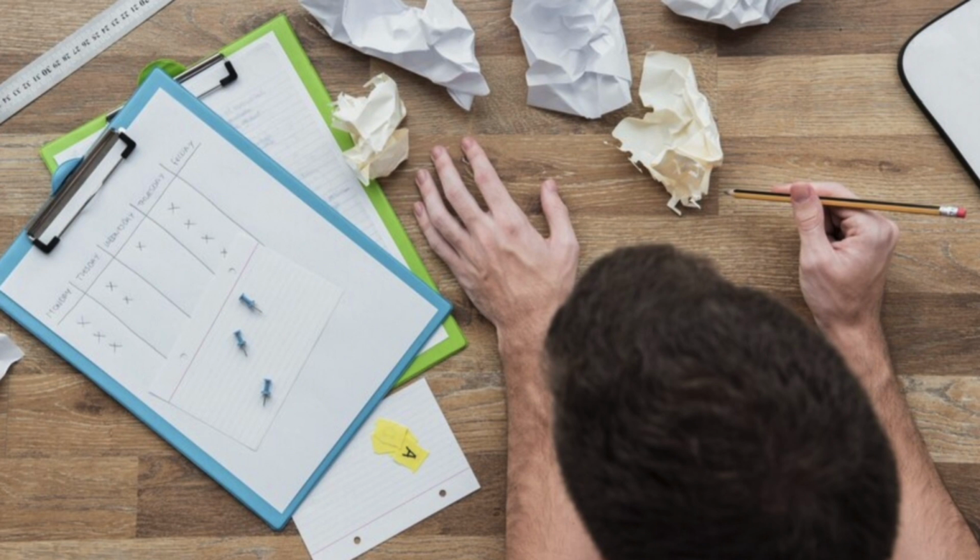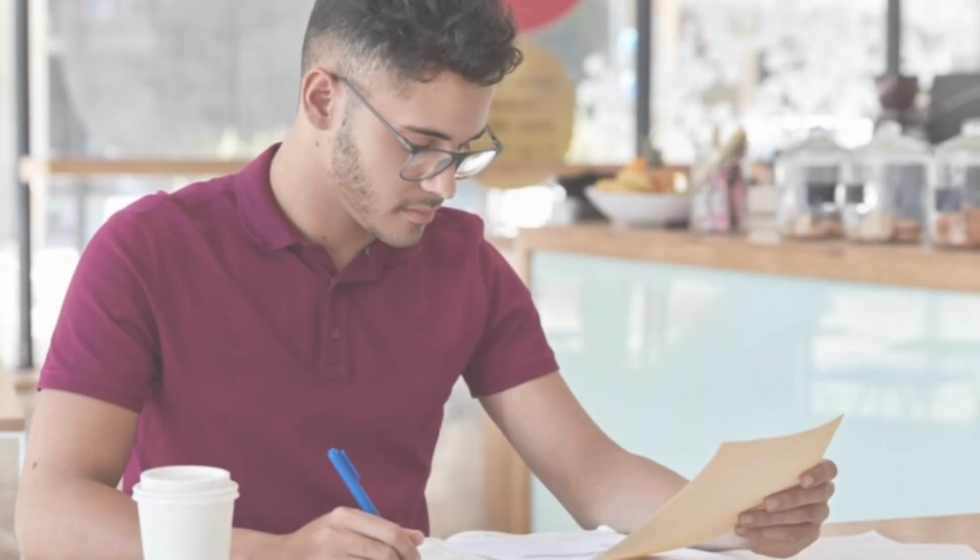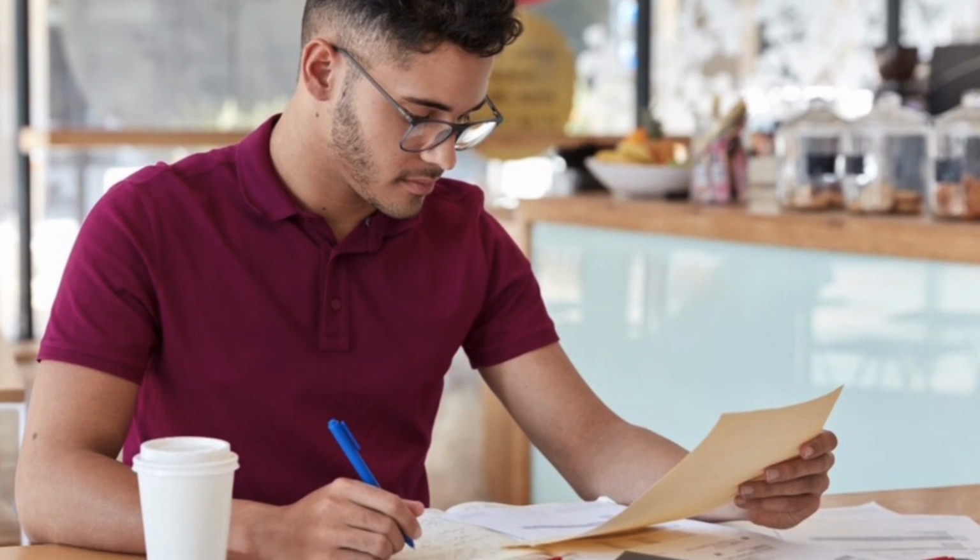You should also review your notes. After the interview, take some time to review your notes and fill in any gaps. This will help you to ensure that your notes are complete and accurate.